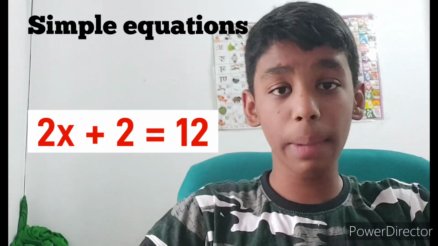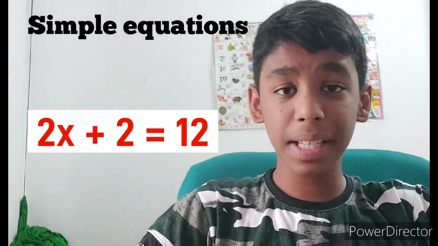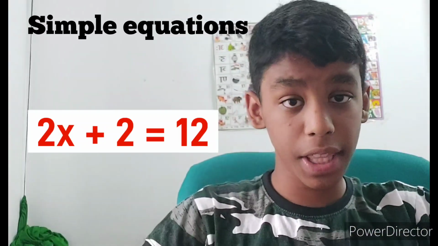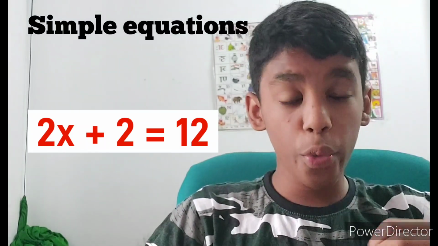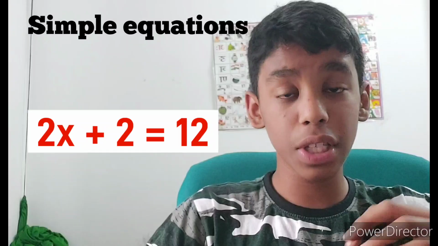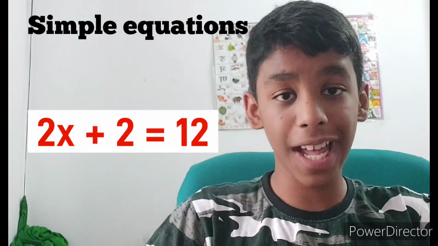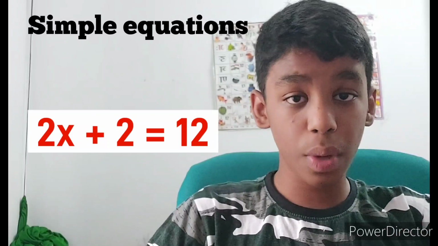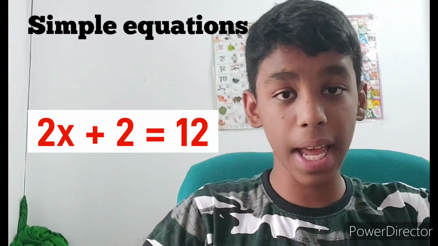So my class is all about simple equations. For example, you have 2x plus 2 is equal to 12. Then what is x equal to? We all know that 2x plus 2 is 12. Then you need to transpose the 2 from the left hand side to the right hand side. Then it will become 12 minus 2, which is 10.